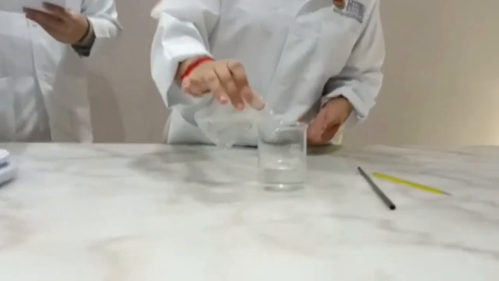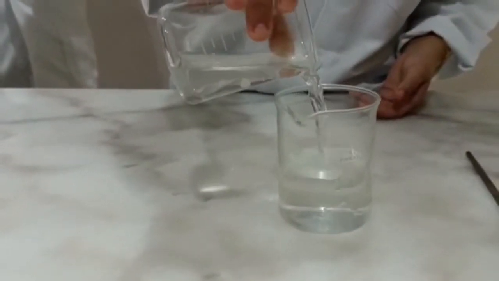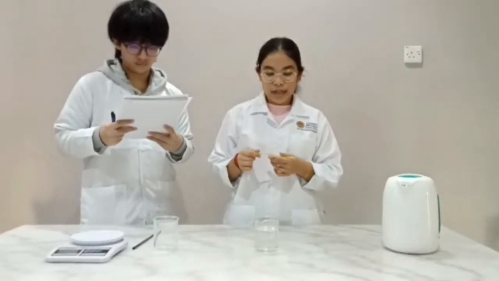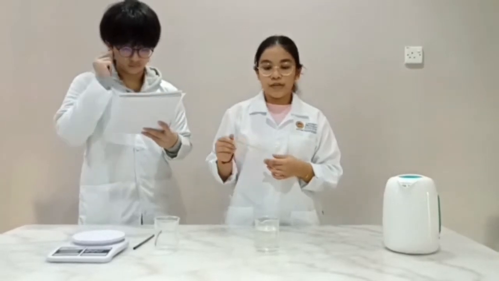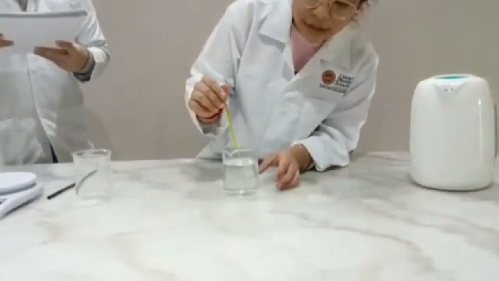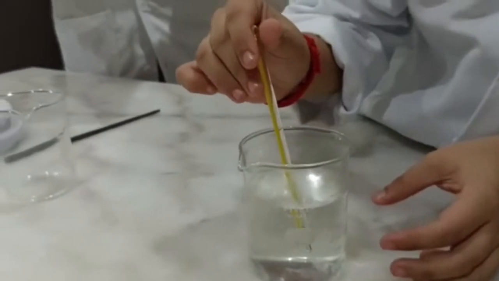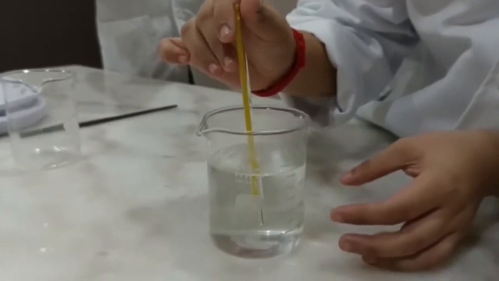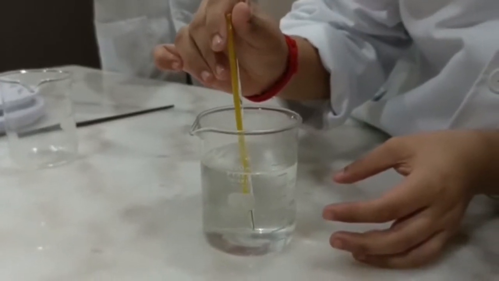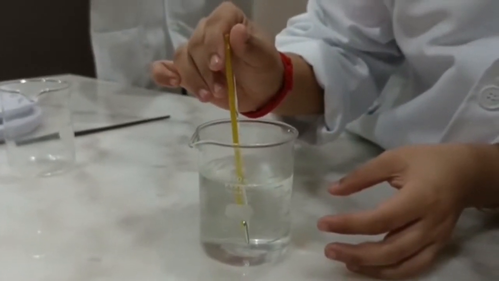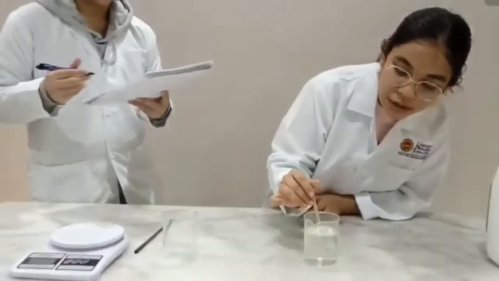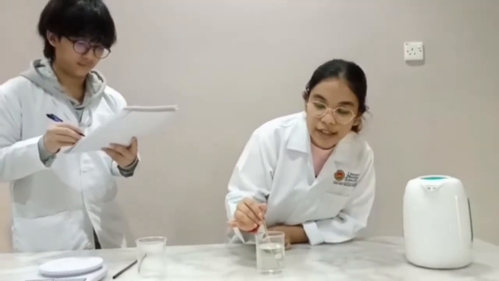Now take the hot water and pour it into the tap water. Okay, now we will read the final temperature of the mixture water. The reading should be recorded as T final.